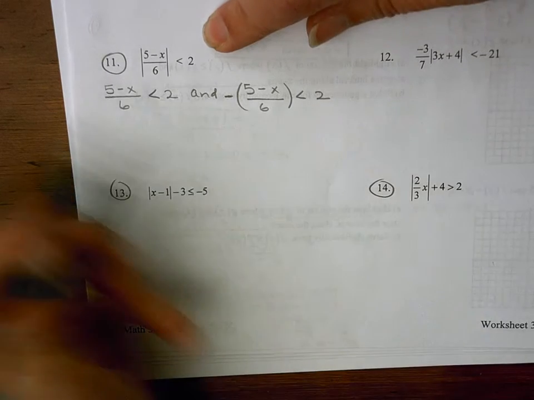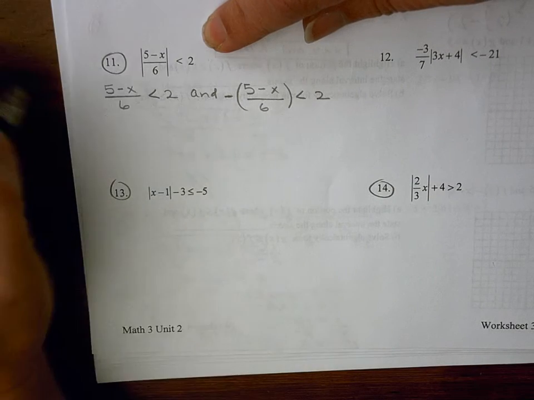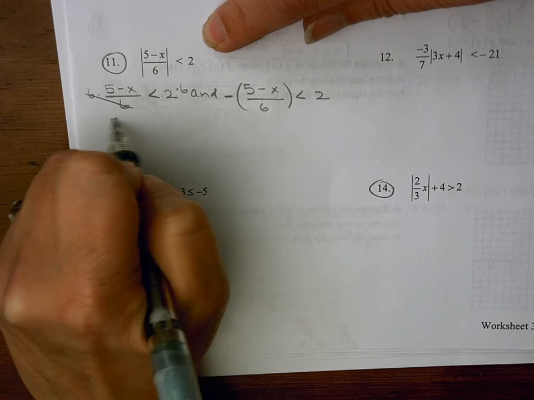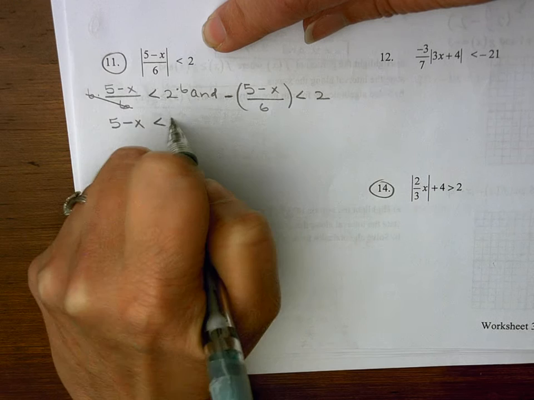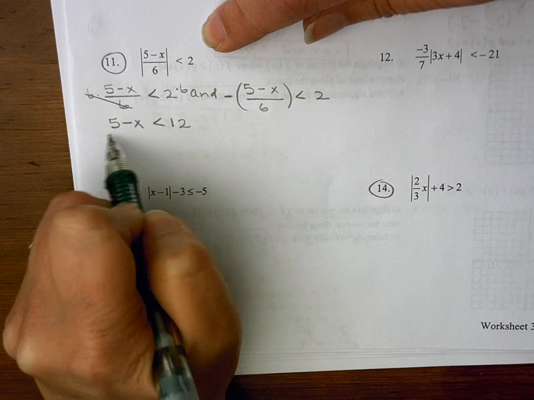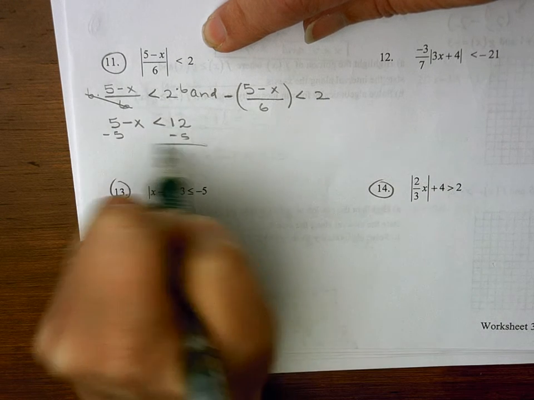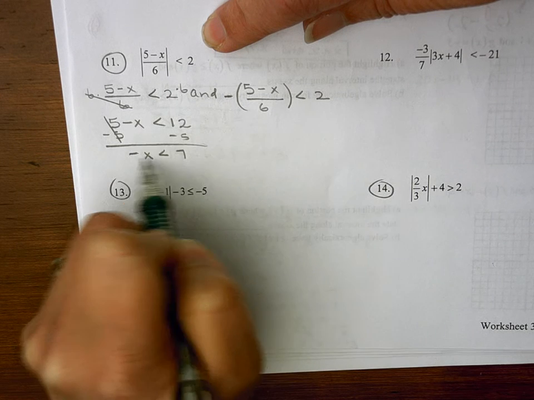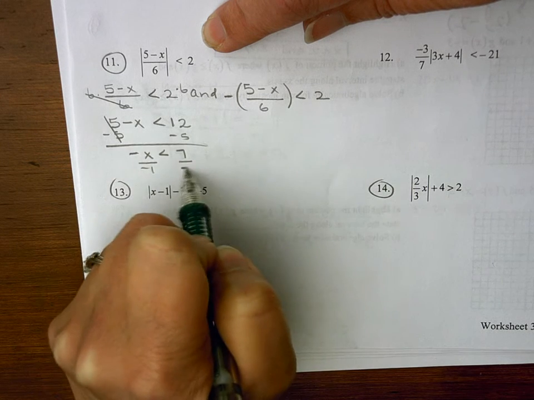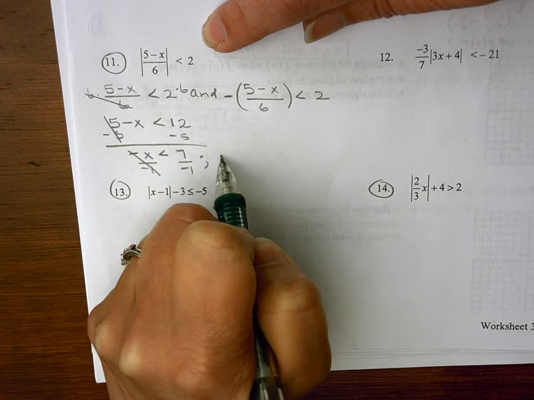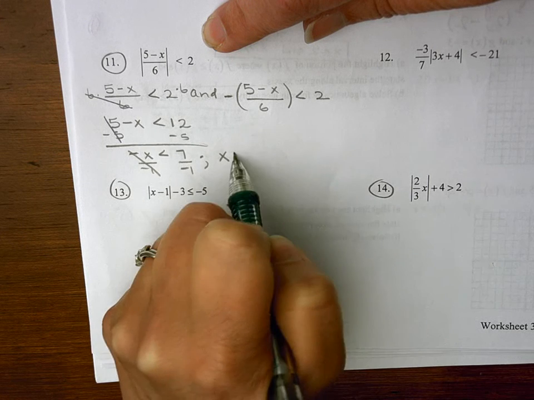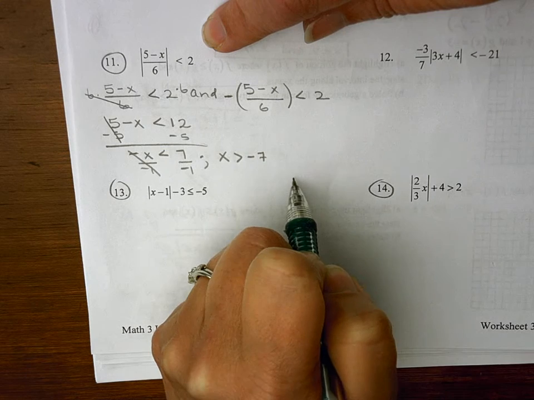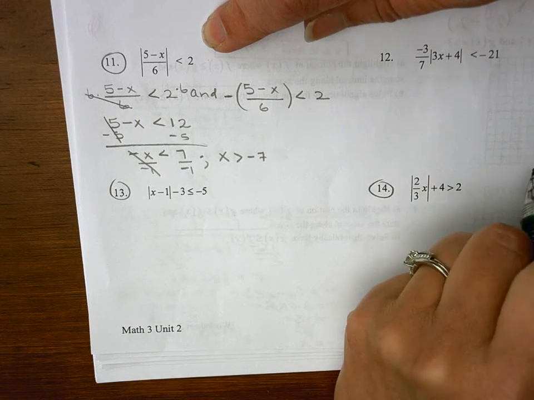So to solve for x, I want to multiply both sides by 6 to clear my fractions. And then subtract 5. And then divide by a negative 1. And I divided by a negative, so I'm going to switch the inequality. Okay. And then I'm going to do the same thing over here.